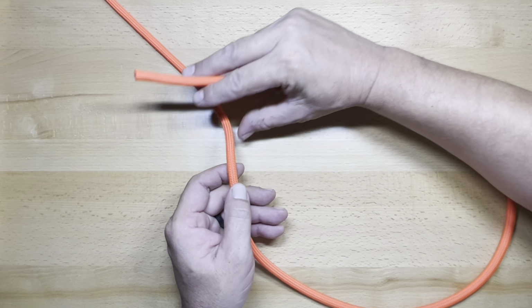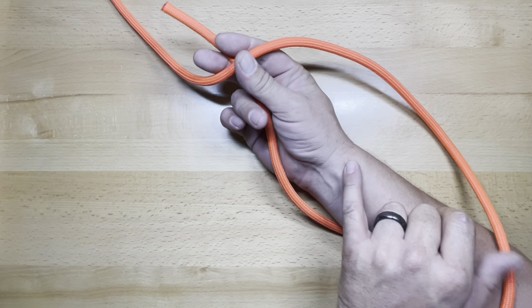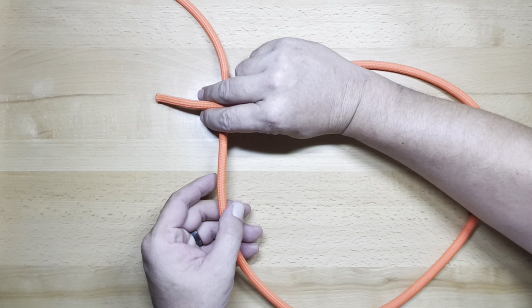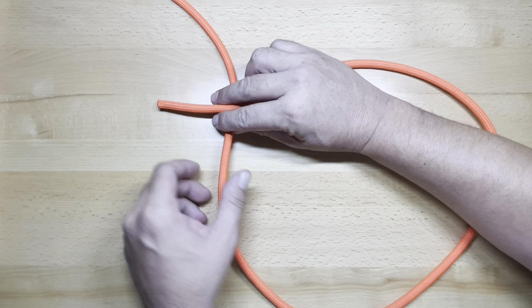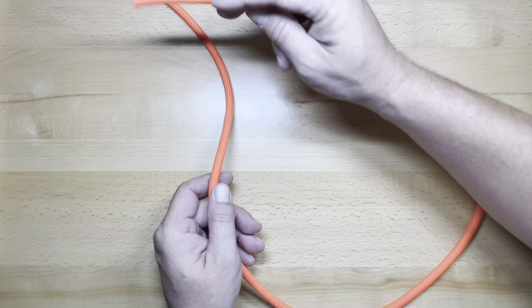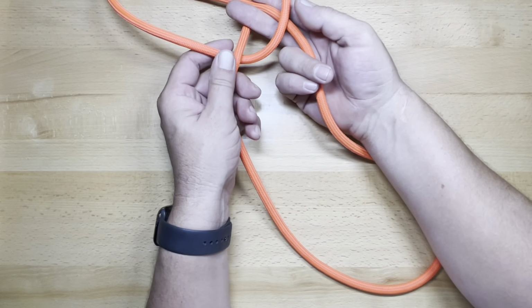So what we'll do is go over the standing end and I'm going to capture the bottom of it with my thumb like this. So now in one motion, once I have it captured, I want to rotate this wrist and bring this hand forward just a little bit and that will form that center loop. So I'll capture it, twist and push up at the same time.